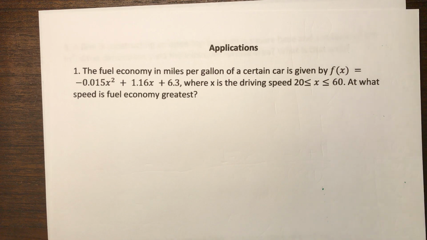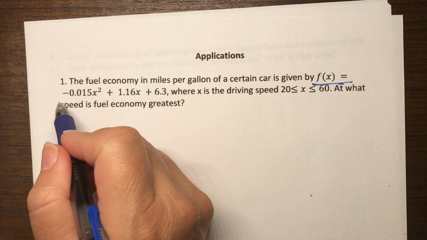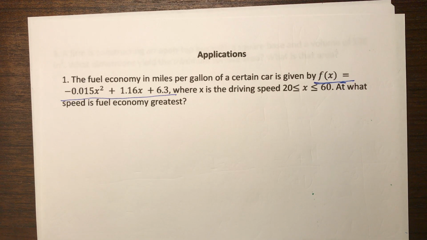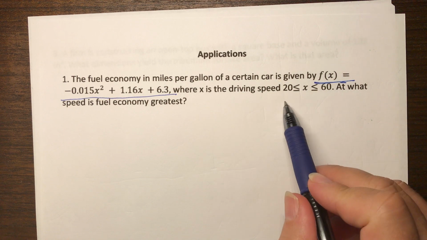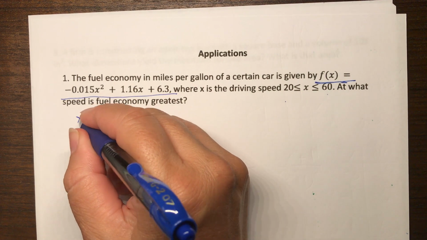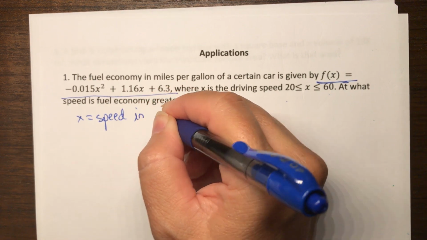All right, the first one's super easy, and the reason why is because we are given the function already. It says, the fuel economy in miles per gallon of a certain car is given by this function, where x is the driving speed between 20 and 60 miles per hour. So x is the speed, in miles per hour.